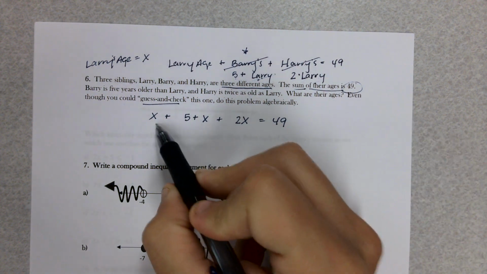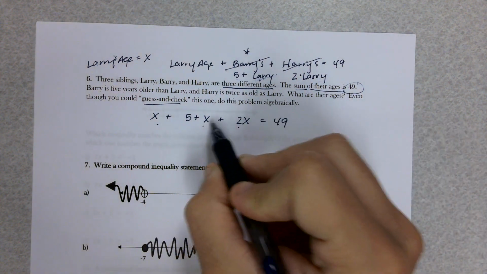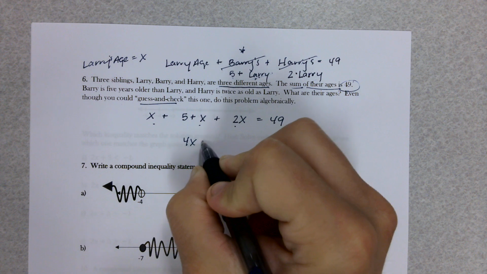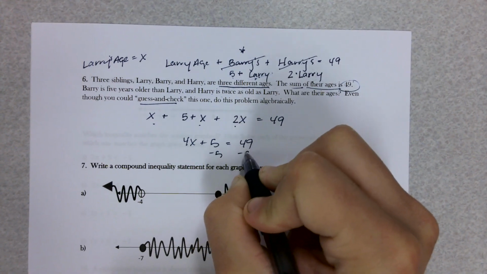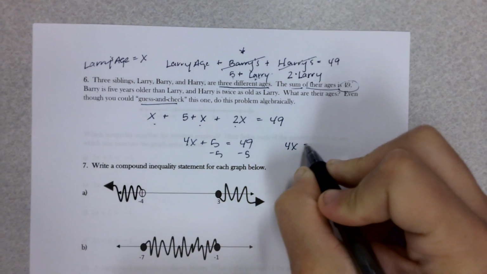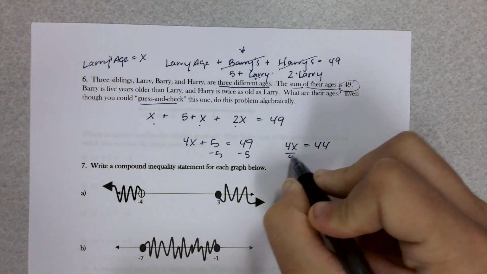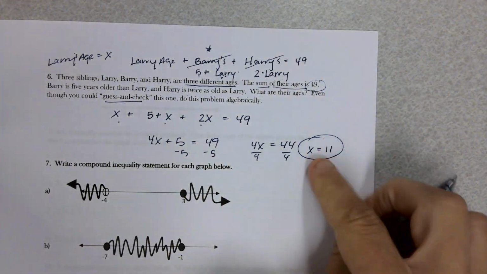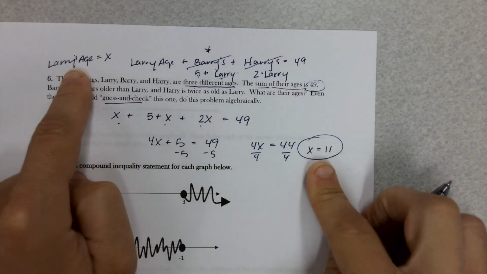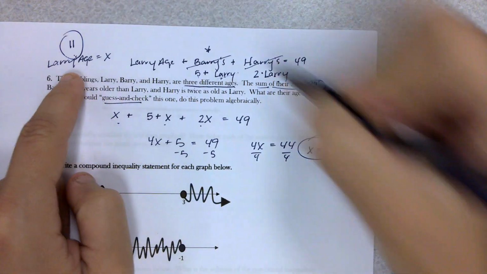So let's collect our like terms. We've got an x, and a 2x. That gives me 4 x's plus a 5 is equal to 49. Subtract that 5 to the other side. This is why we spent so much time solving equations. Divide by 4. I find out what x is. Remember, and that's why I like to write it down, x is Larry's age. So Larry is 11.